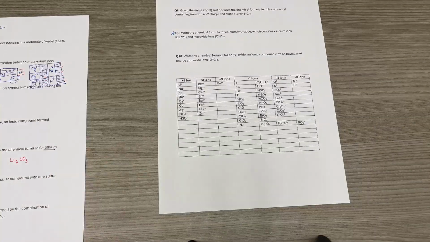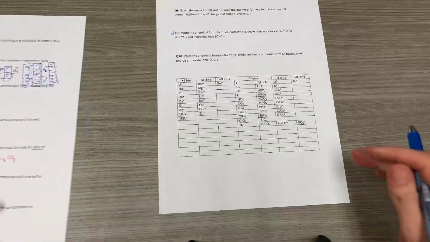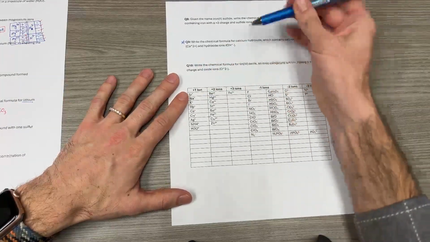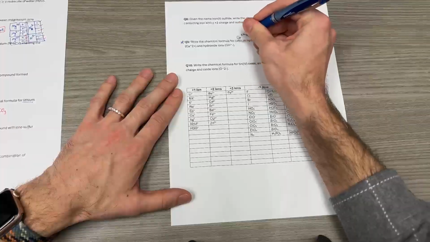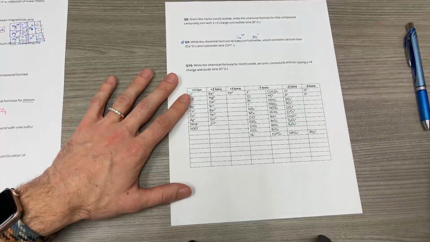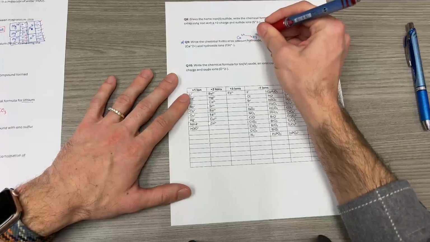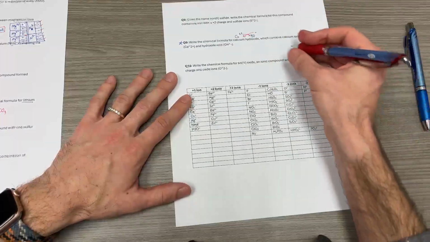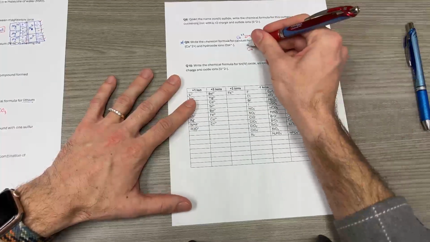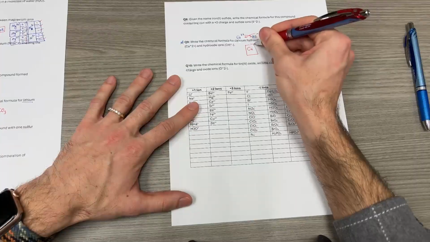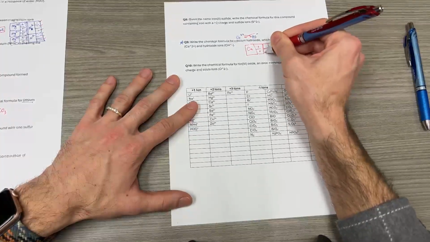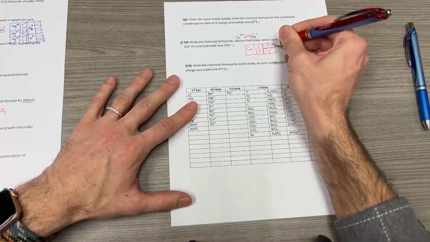I also wanted to go through the polyatomic ionic compound calcium hydroxide. That is calcium 2+, and hydroxide minus. Once again, the crisscross method or the box method will help me predict how many of each to have. So this time, I want to have 1 calcium, and I'll show this by the box method. And I'm going to need to have 2 hydroxides.